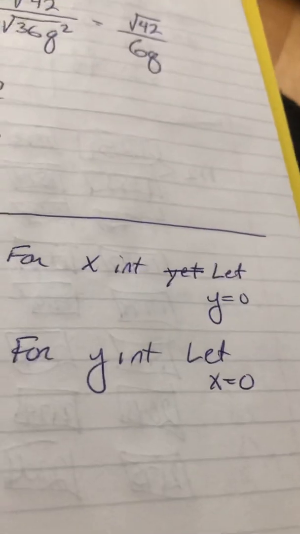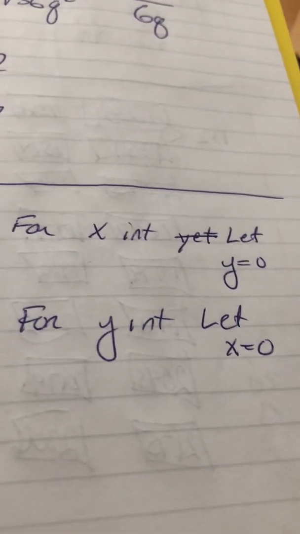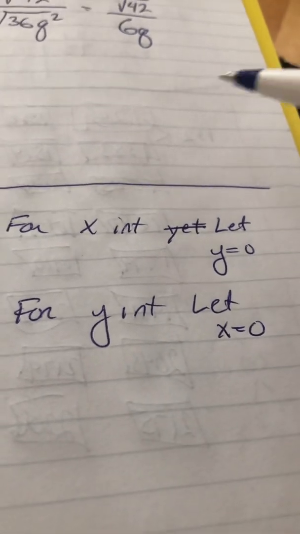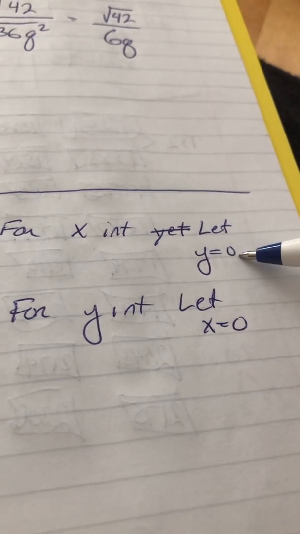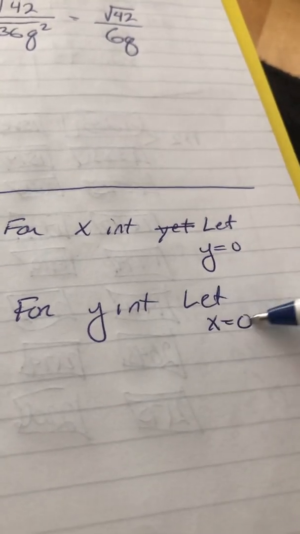Hi everybody. So I'm going to do number 10 from section 2.1. Our goal is to find the x-intercept and the y-intercept without graphing, and then we need to write the coordinates of each. To find the x-intercept, we let y be 0, and to find the y-intercept, we let our x be 0.